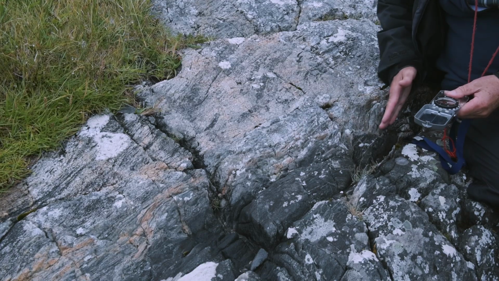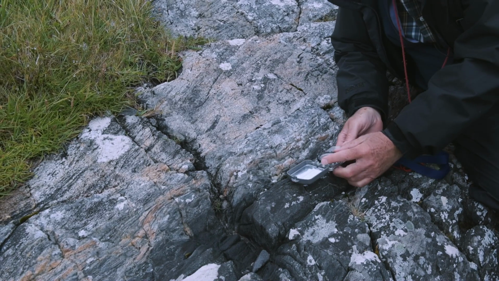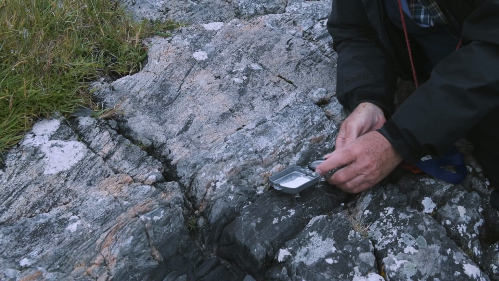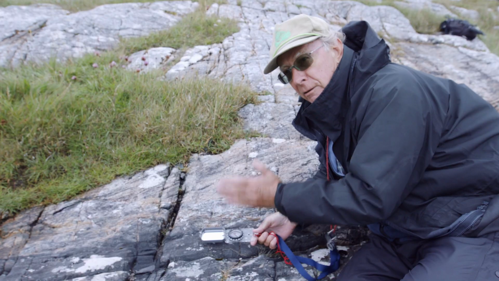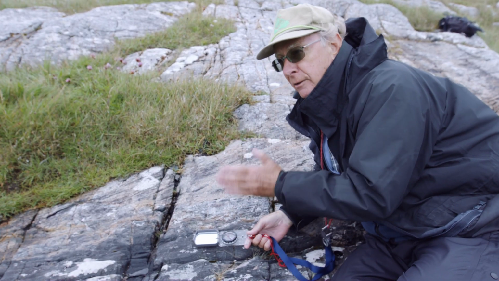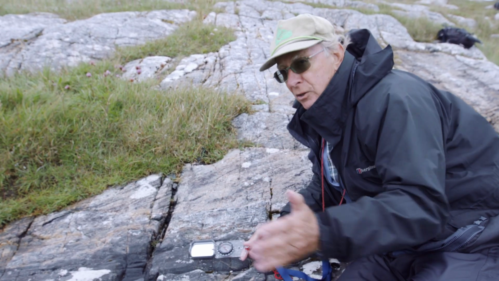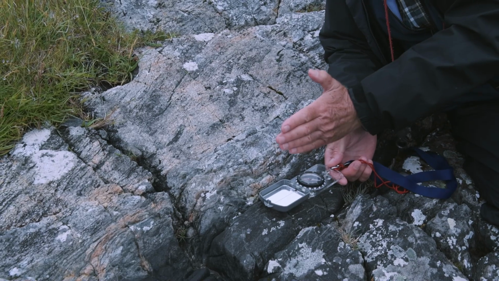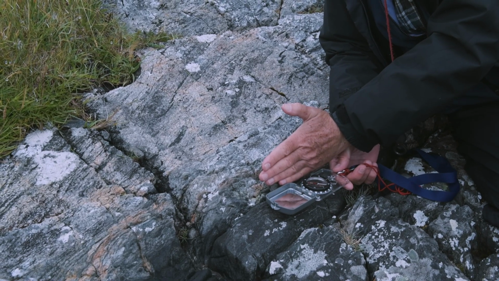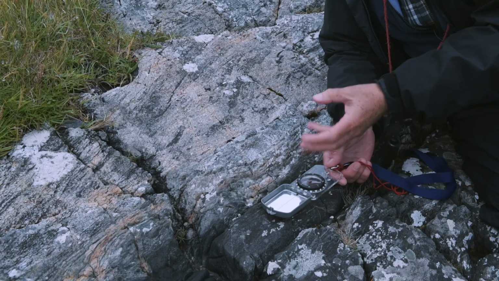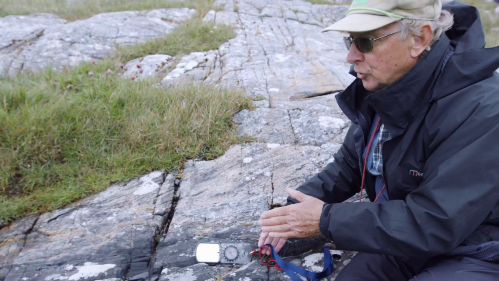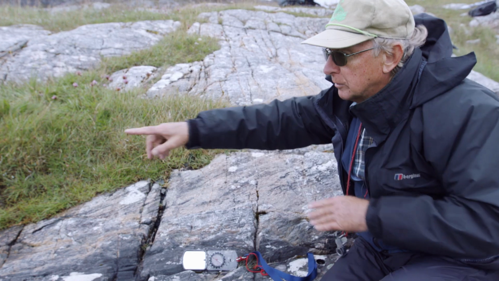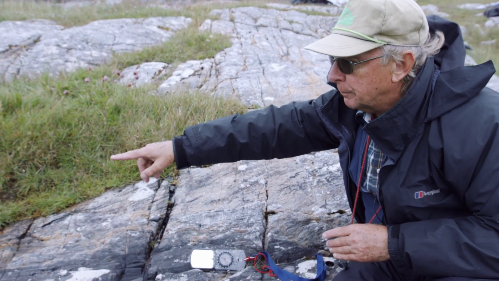Now if I take a striking dip along the margins of the dike, I'm getting approximately 120 degrees, which is northwest southeast. That is parallel to the orientation of all of the Scourie dikes in this region here. Now the interesting thing is that this was an intrusive contact, but it has also been affected by later shearing during the Laxfordian deformation, and we can see that in this outcrop just up here.